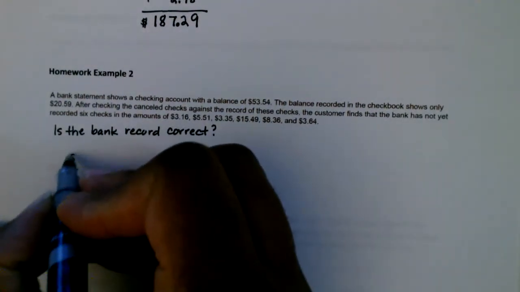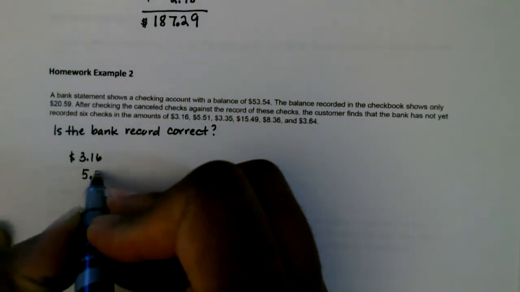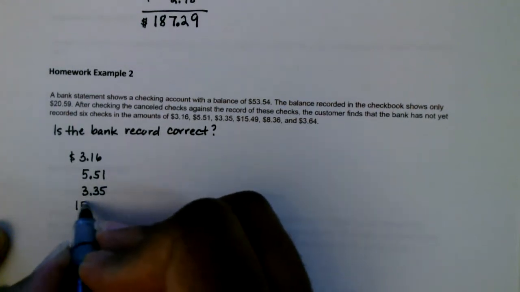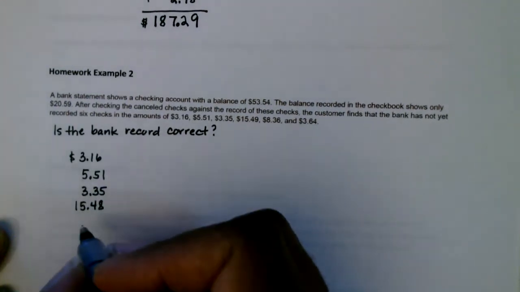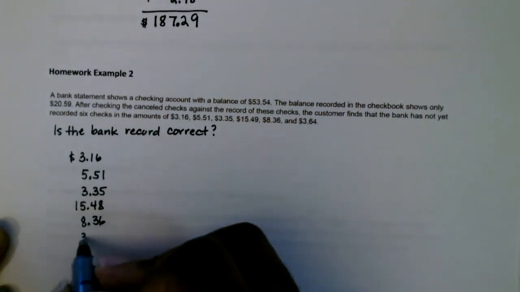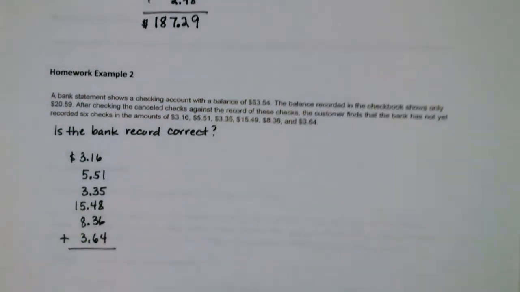So that's $3.16, $5.51, $3.35, $15.49, $8.36, and $3.64. Okay, and we're going to add those numbers together. And of course, for the sake of time, I'm going to use the calculator to add those numbers up.